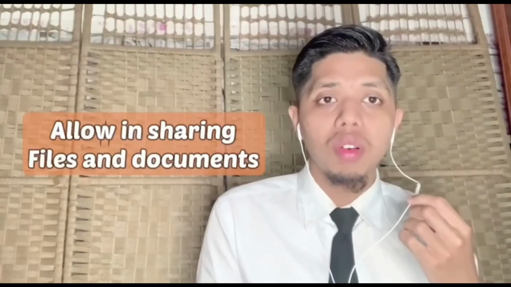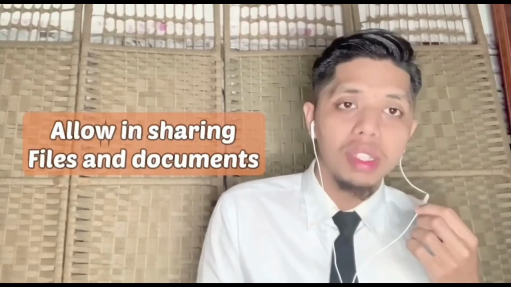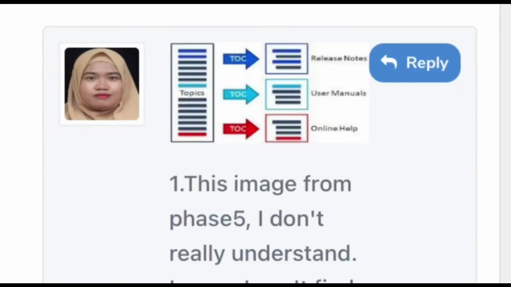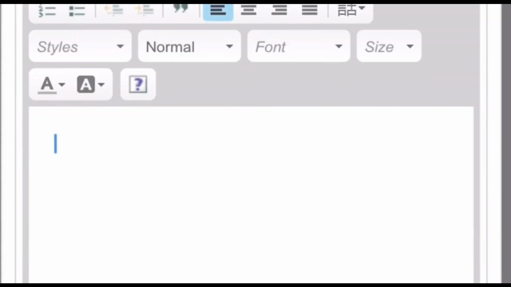Ufuture also allows the students or the users to share their files and documents. So they can share videos, photos, documents, and they can also type in the information that they want to give in the Ufuture. So it is an effective learning material for the student and the lecturer.